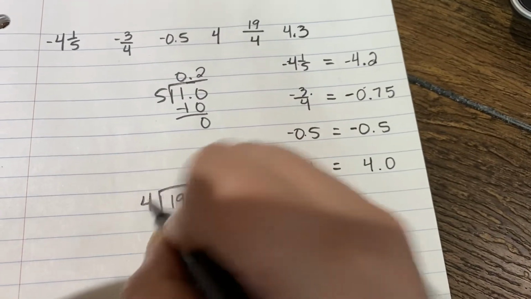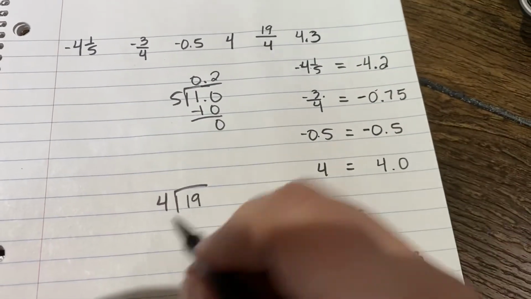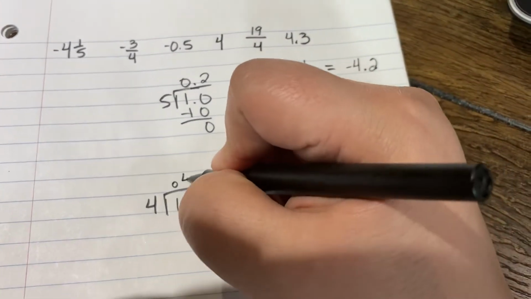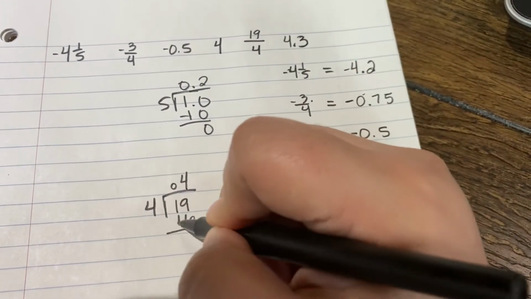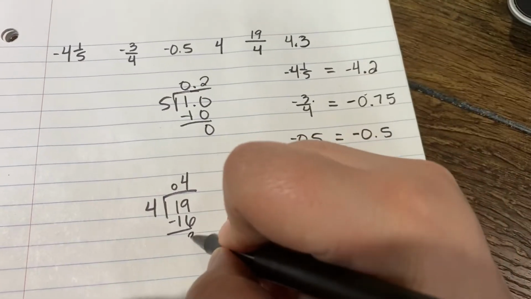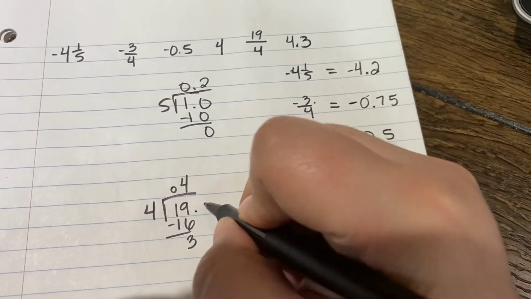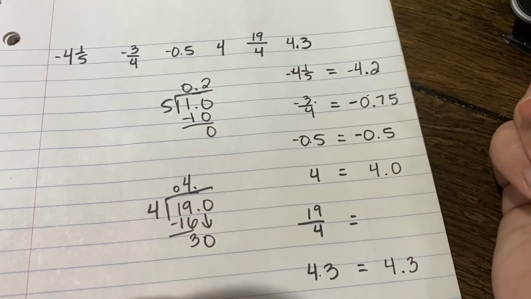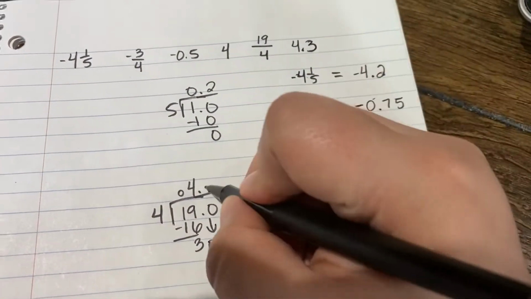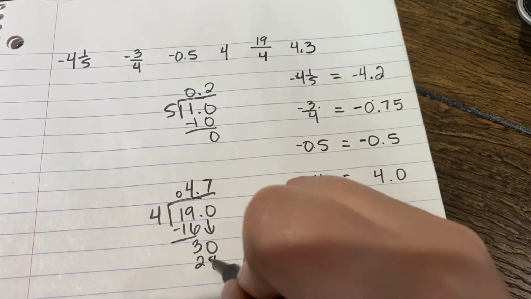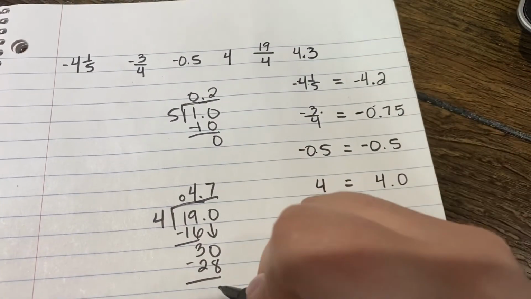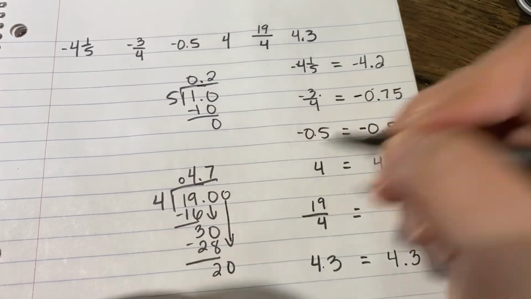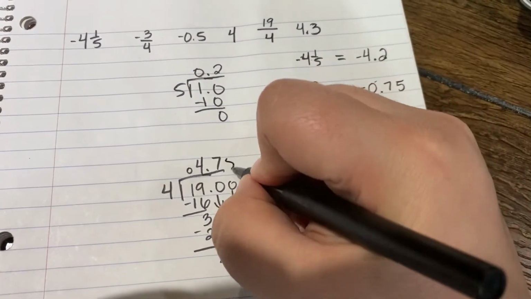Top in, bottom out. 4 can't go into 1. 4 can go into 19 4 times, which is 16. Subtract, we get 3. Put a decimal and a 0. Decimal up, 0 down. 4 goes into 30 7 times, which is 28. Subtract, you get 2. Add another 0 because we still have a remainder, and then 4 goes into 20 5 times.